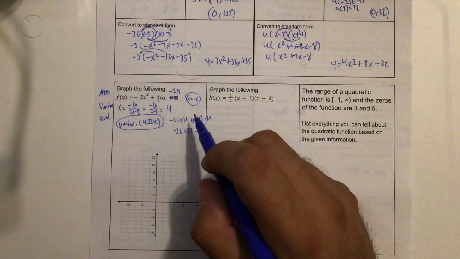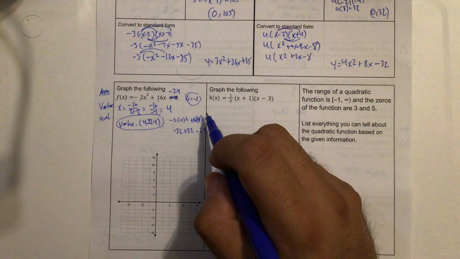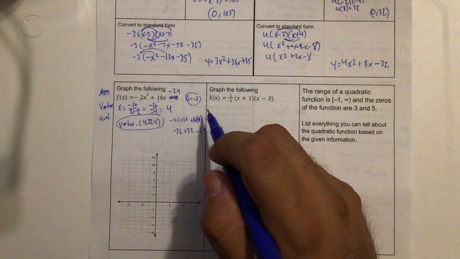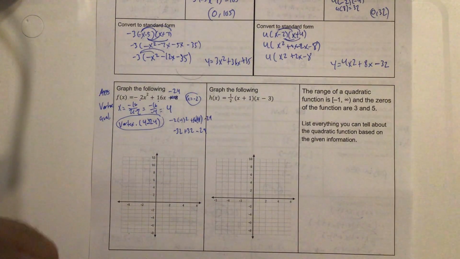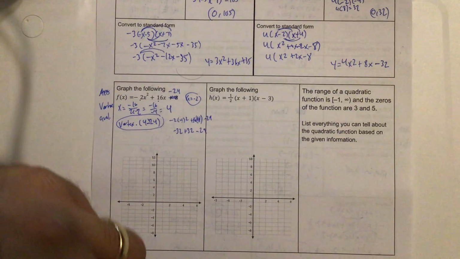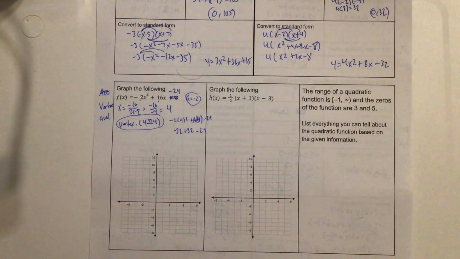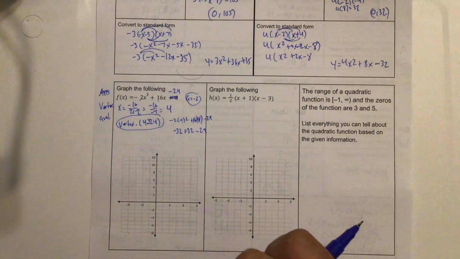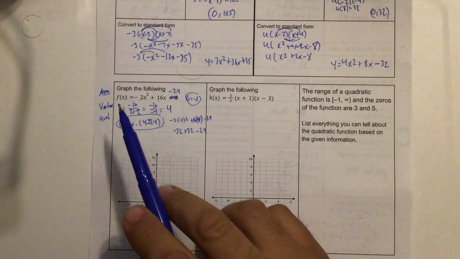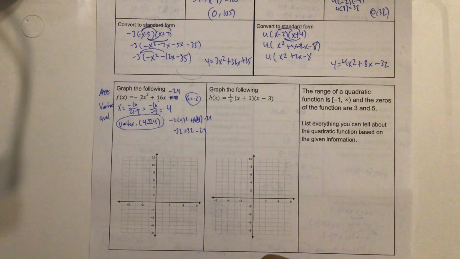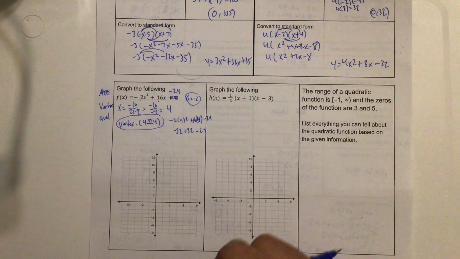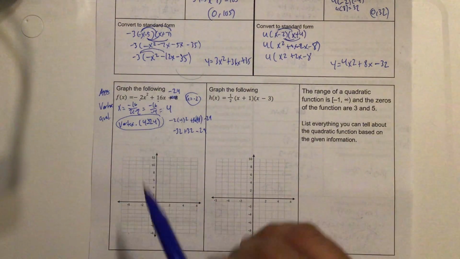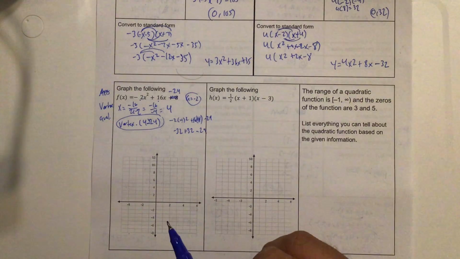And then we have a minus 24. Opposite of B, 16. 2 times negative 2 is negative 4. Negative 16 over negative 4 is 4. That's the axis of symmetry.